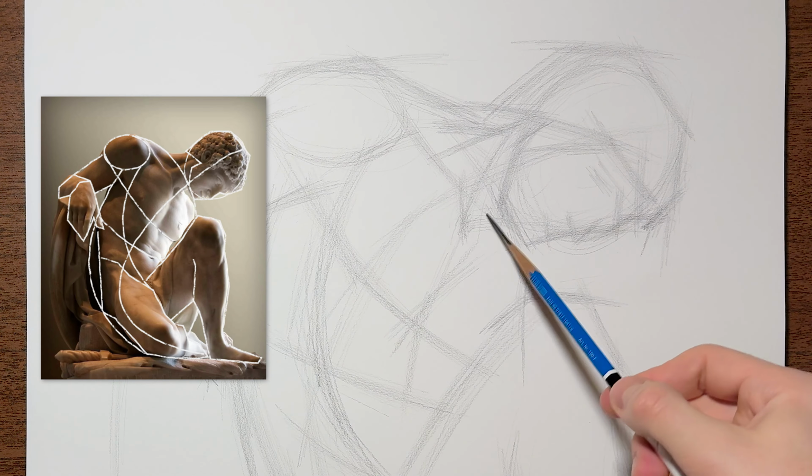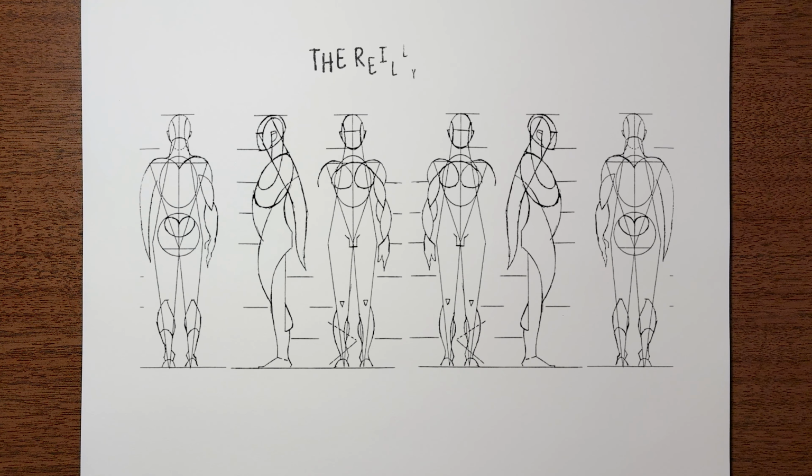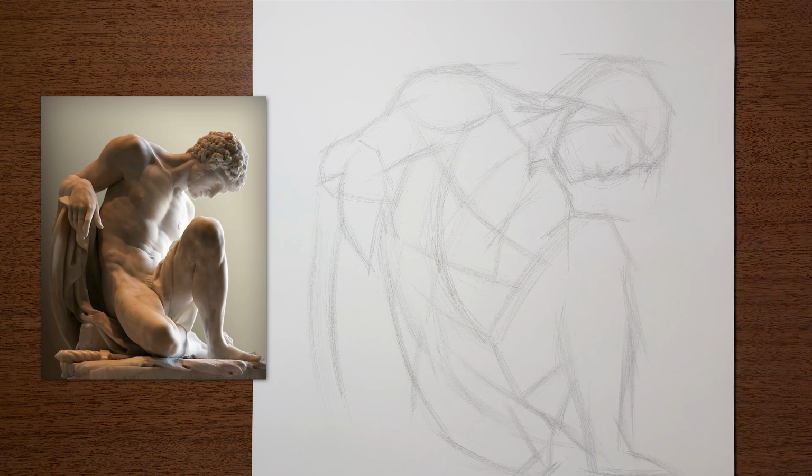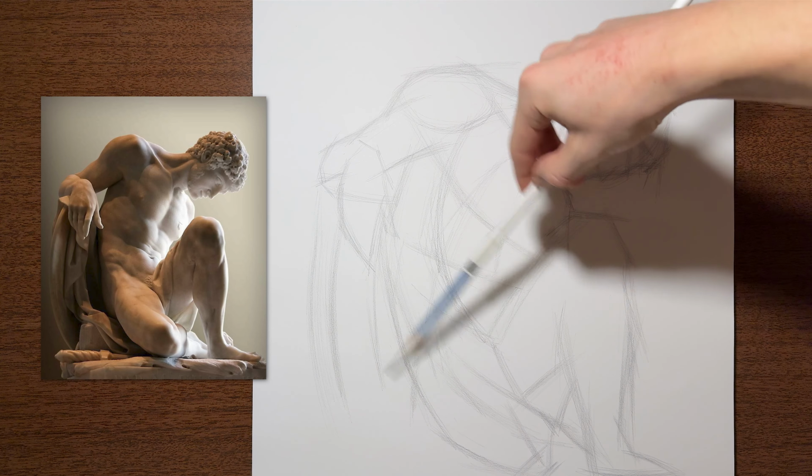While it may sound complicated, the concept is simple. For practice, we'll use the Reilly method. When drawing, it's important to recognize that the body has natural flow, and no matter how complex or dynamic the pose is, it creates an abstract gesture. This step is loose and expressive, focusing on the overall energy rather than details.